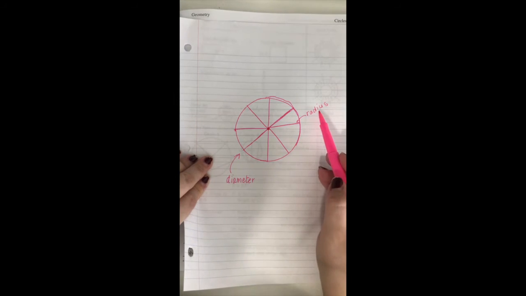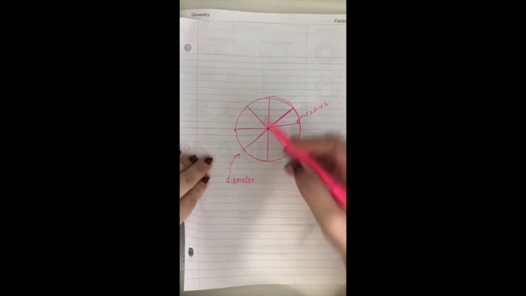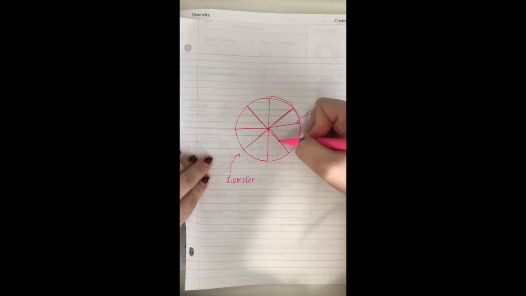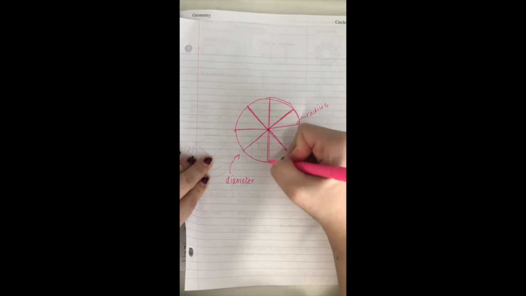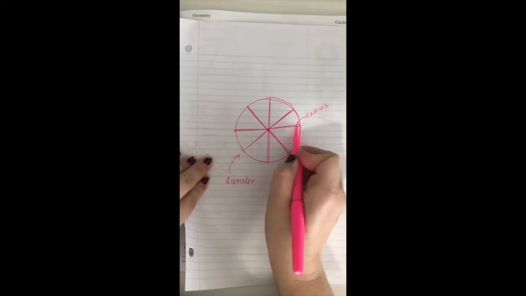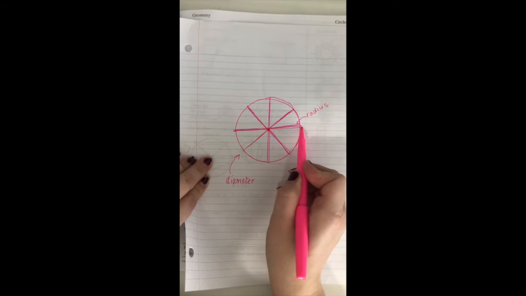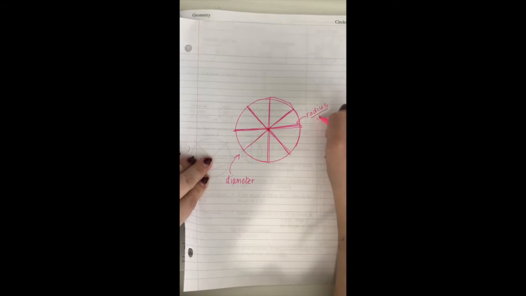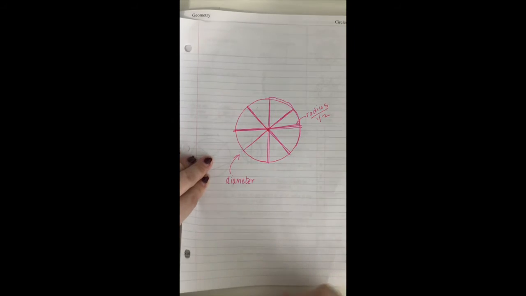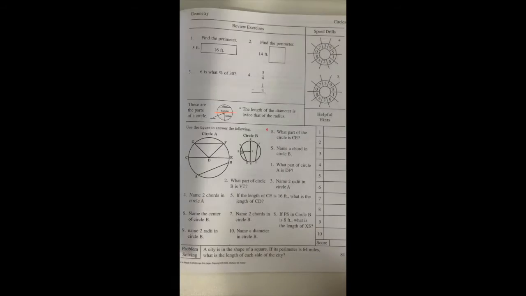So a radius is half of the diameter. So this is also a diameter because it's going in half. This is a diameter. It's the measurement of half of the circle going lengthwise. And the radius is half of that. So half of a diameter is a radius. And we will see that below.